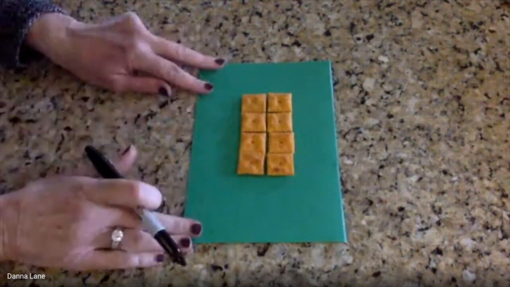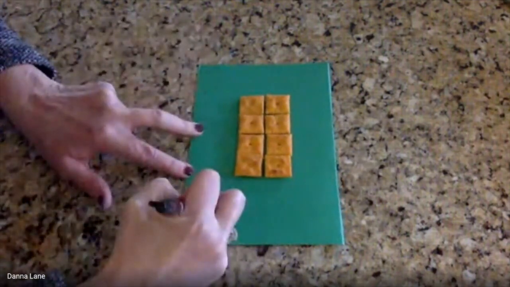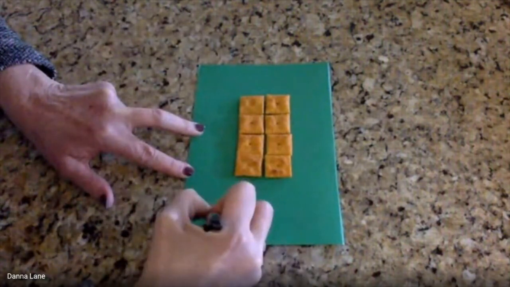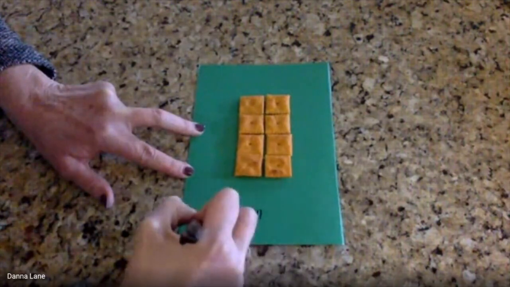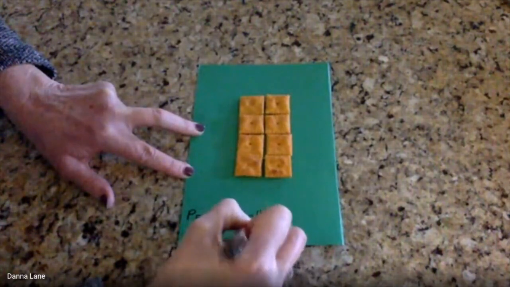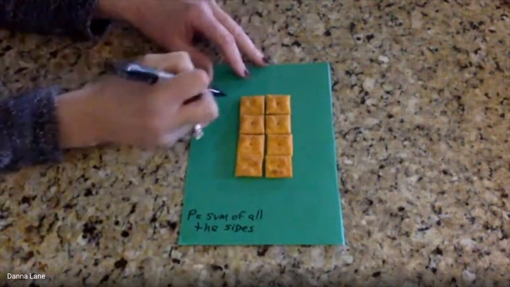So the first thing that we do is we're going to look for our perimeter. So our perimeter is the sum of all the sides. So let's go ahead and count up all the sides.